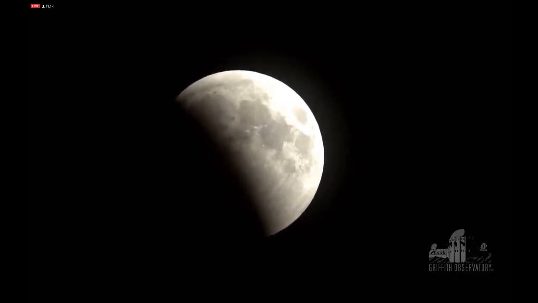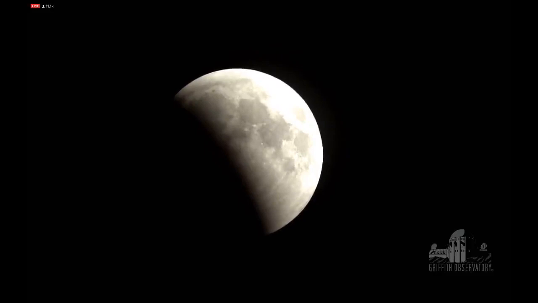And Ron, what we're hearing a lot from people is that this is the super blood wolf moon eclipse. I know that's a bit of a mouthful. I think we're going to take some time here to parse out what makes it super, what makes it bloody, what makes it wolfy.